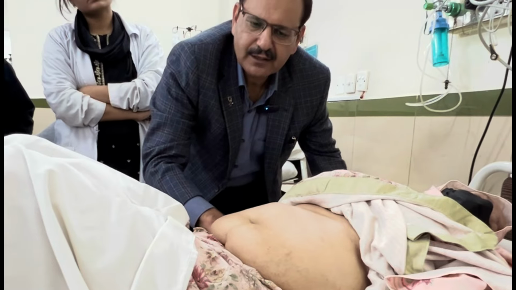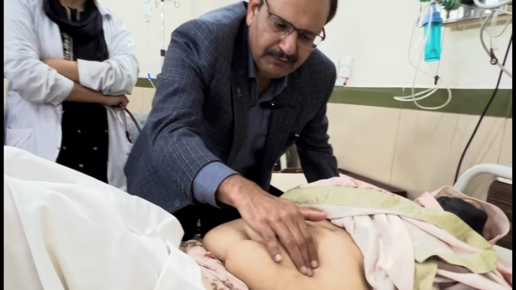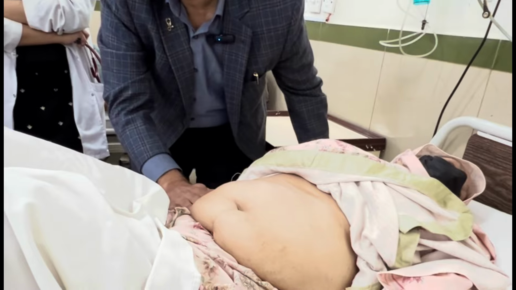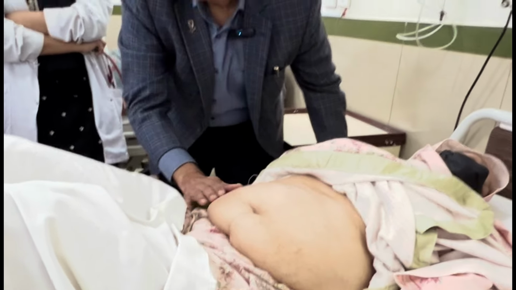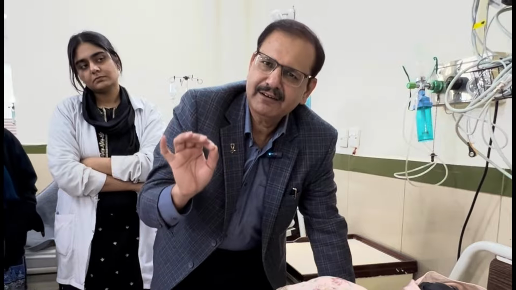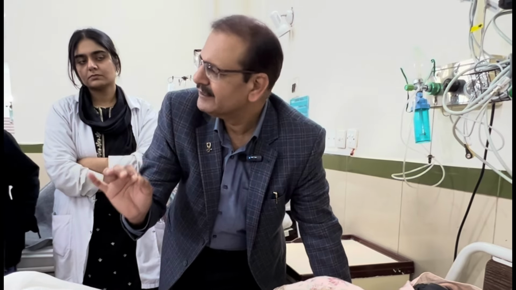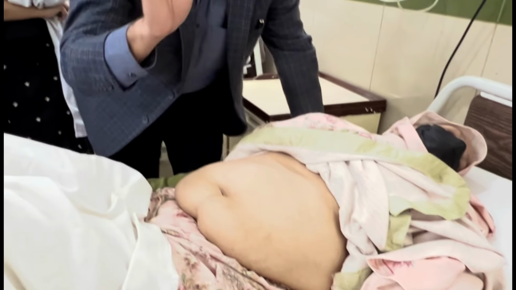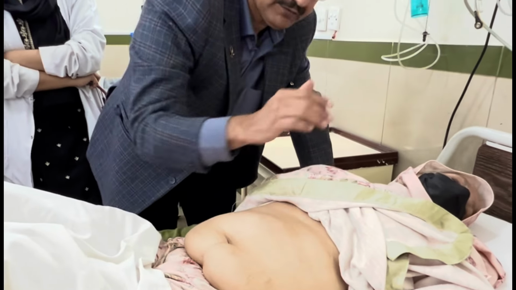So this is superficial palpation for detecting any guarding or rigidity. Number two, deep palpation. Deep palpation is for eliciting tenderness, Rovsing sign, Murphy sign, rebound tenderness. This is for deep palpation. And while palpating, you look at the face of the patient.